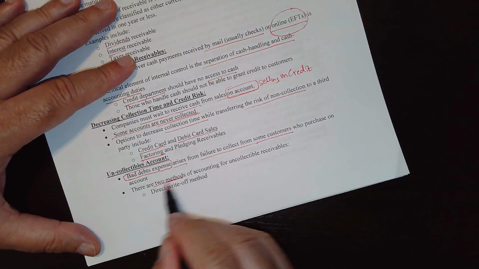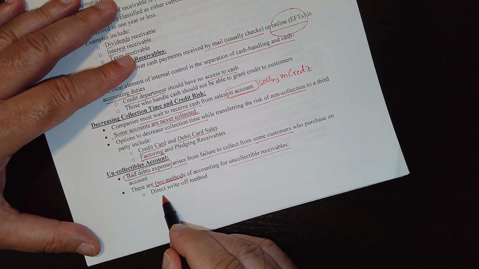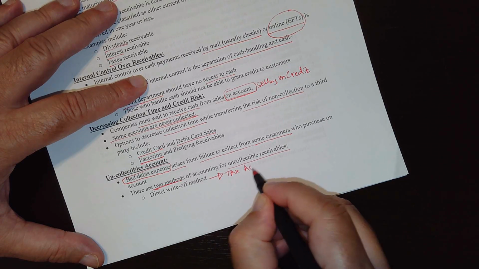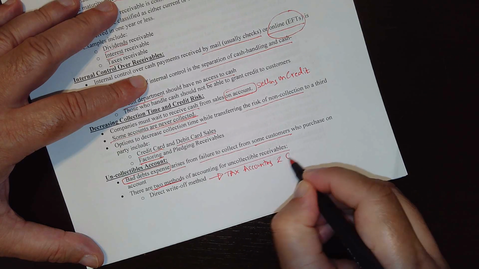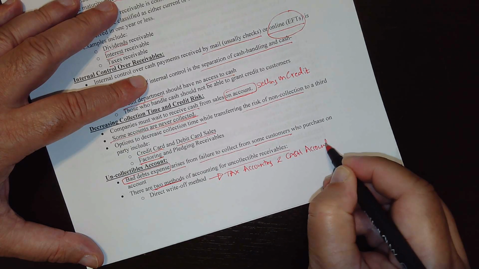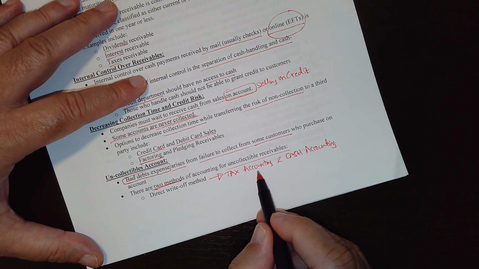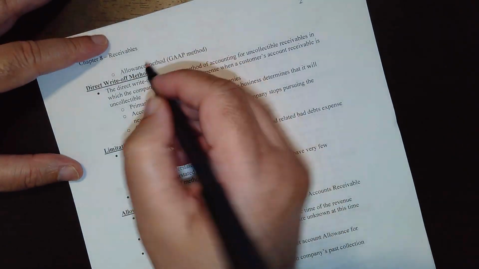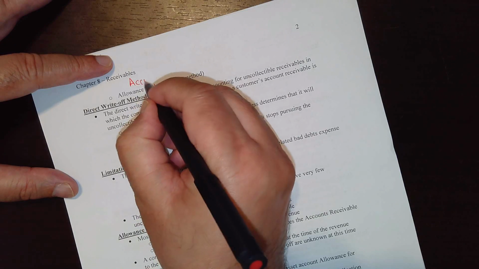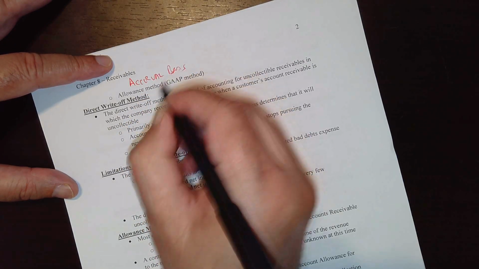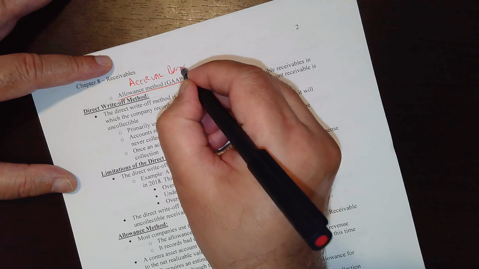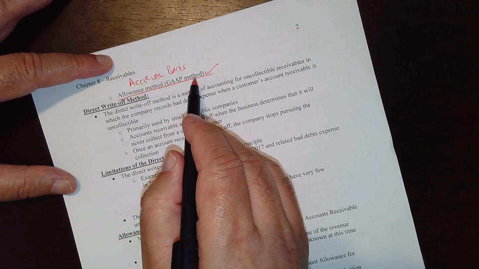There are two methods that we're going to talk about for uncollectible receivables. One is called the direct write-off method. We use it in tax accounting and cash accounting. When we are using either a tax basis or cash basis of accounting, we use a direct write-off method. When we are using accrual basis of accounting, we use the allowance method, and that method is required by GAAP: all businesses using accrual basis of accounting should use the allowance method.